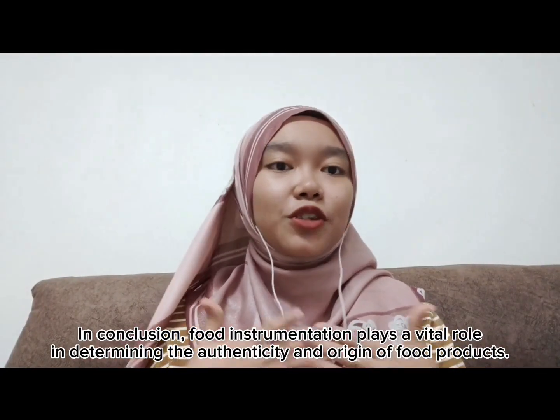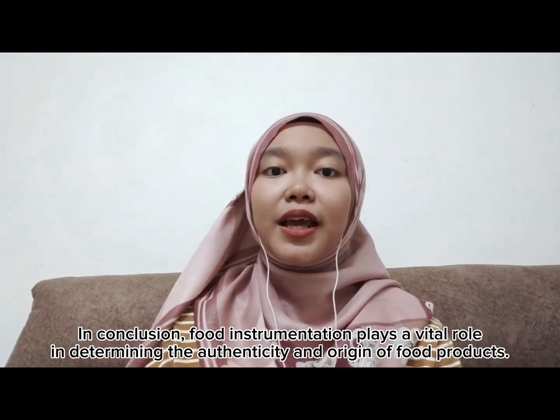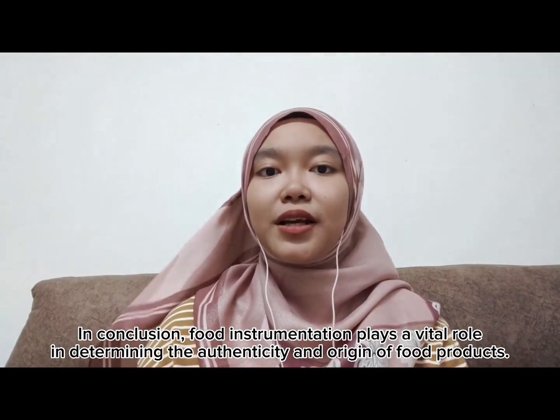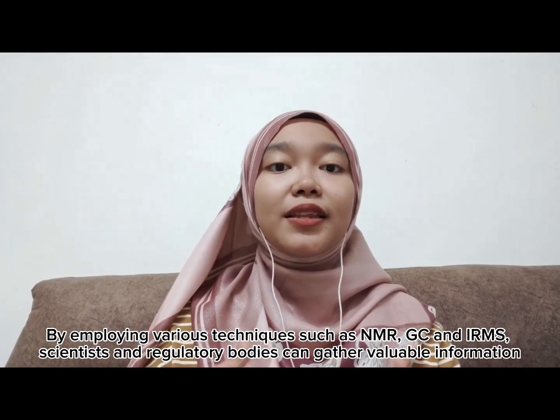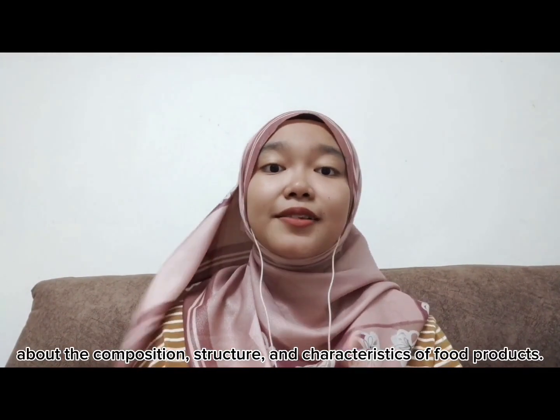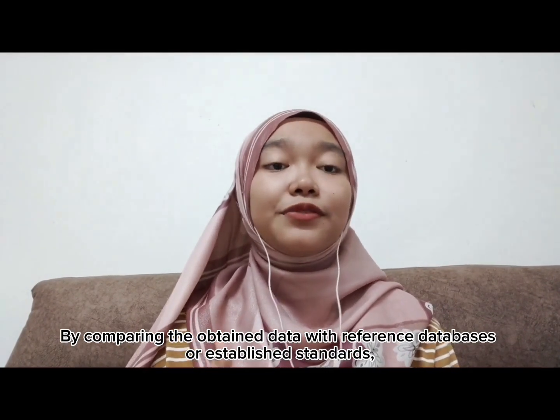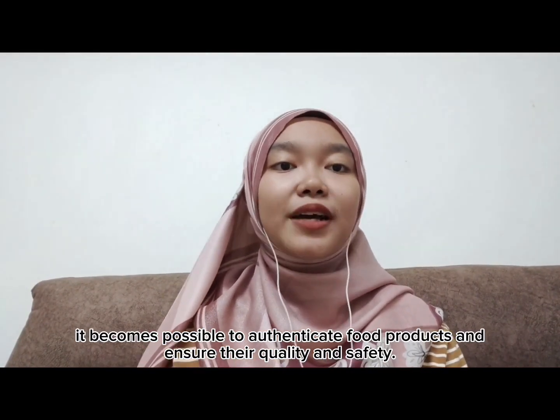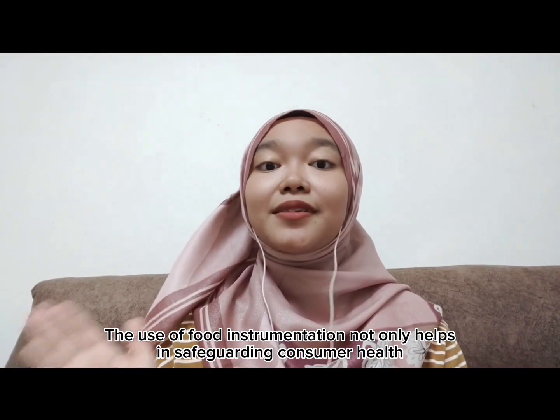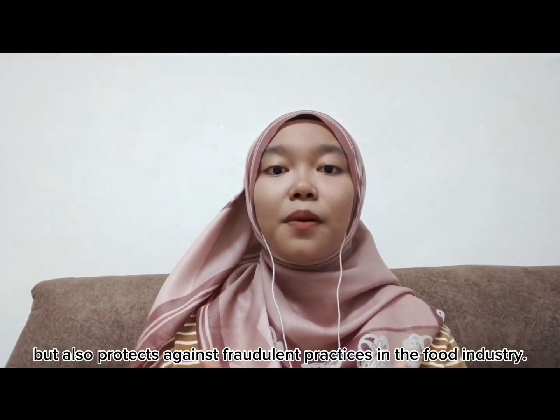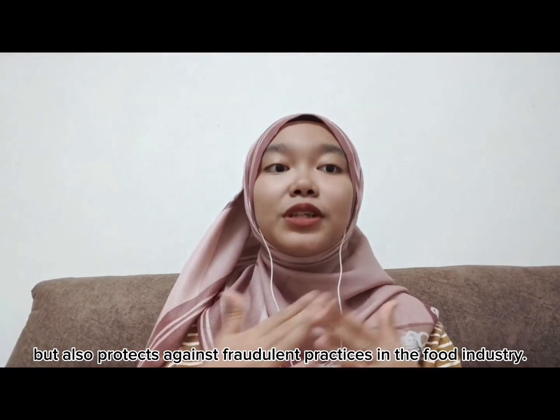In conclusion, food instrumentation plays a vital role in determining the authenticity and origin of the product. By employing various techniques such as NMR, GC, and IRMS, scientists and regulatory bodies can gather valuable information about the composition, structure, and characteristics of the product. By comparing the obtained data with reference databases or established standards, it becomes possible to authenticate food products and ensure their quality and safety. The use of food instrumentation not only helps in safeguarding consumers' health, but also protects against fraudulent practices in the food industry.